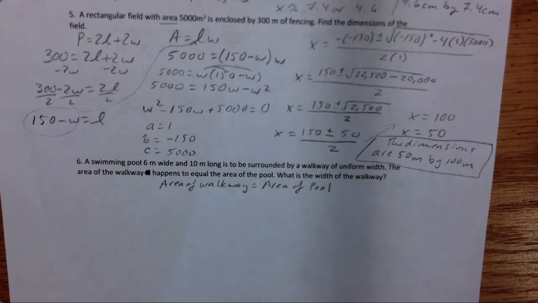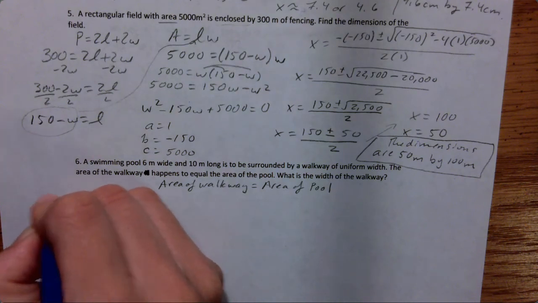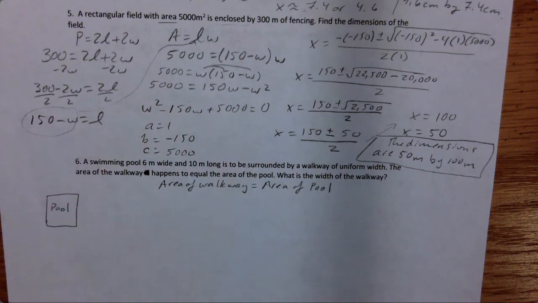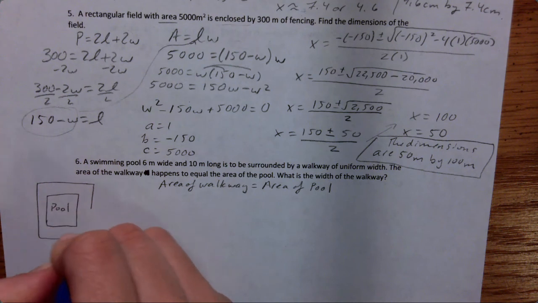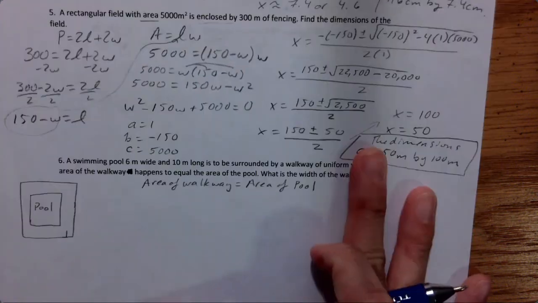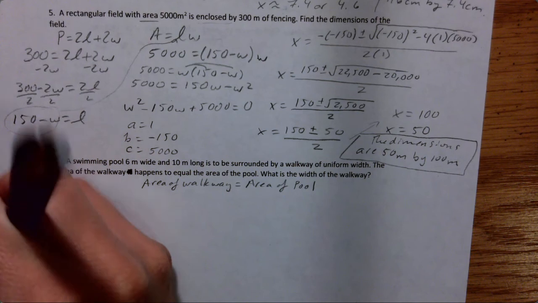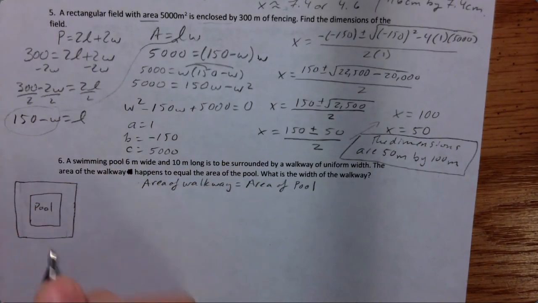Okay, so let's draw out what we have. So we have this swimming pool, so here's our swimming pool right here. This is our pool. Okay, and so the pool is surrounded by a walkway of uniform width. So it means that all the dimensions, my drawing is not to scale. There, that looks a little more uniform.